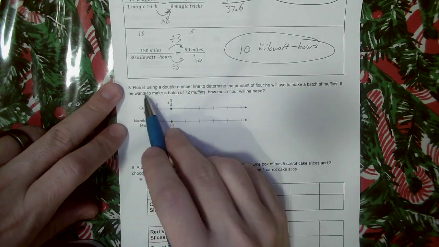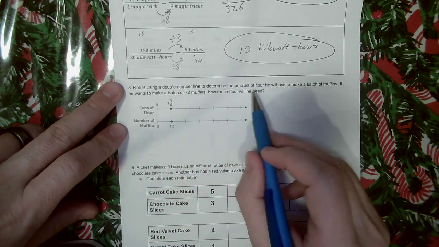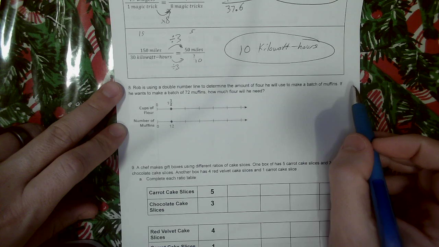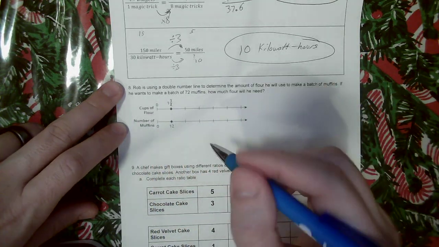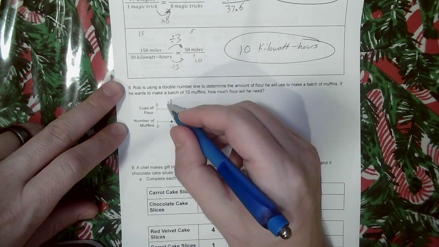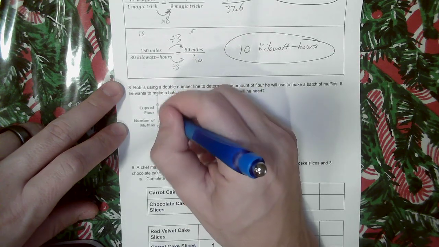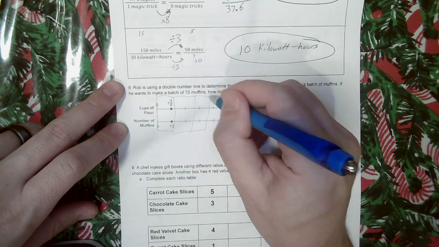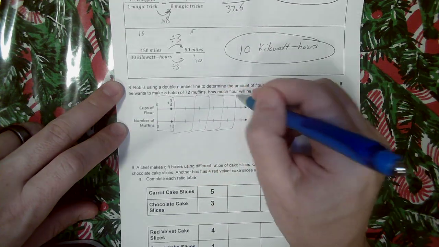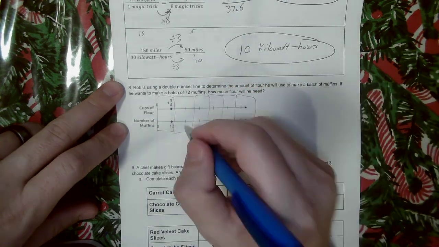Number 8, Rob is using a double number line to determine the amount of flour he will use to make a batch of muffins. If he wants to make a batch of 72 muffins, how much flour will he need? Well, we're going to keep scaling up here. This is just like a ratio table. So if I think of it like this, that might help. Because we've done a lot of ratio tables, and this we saw is kind of like that.